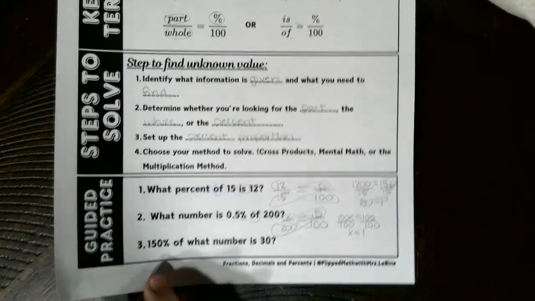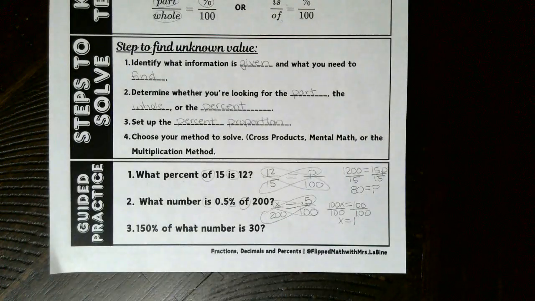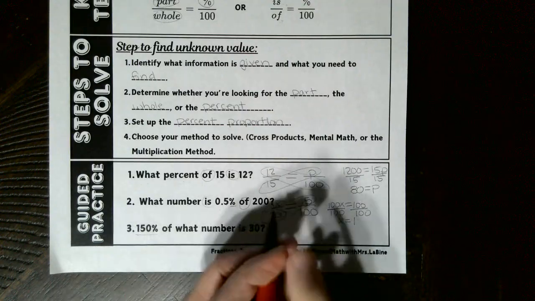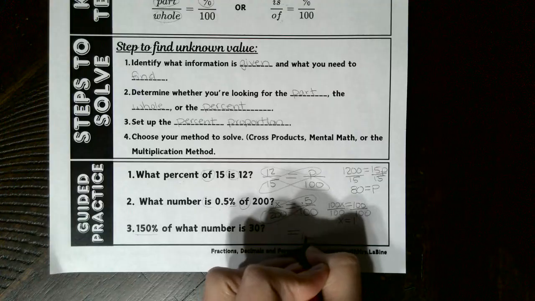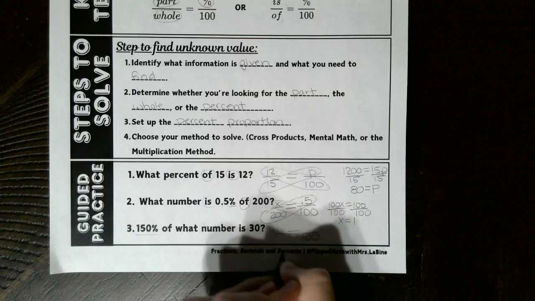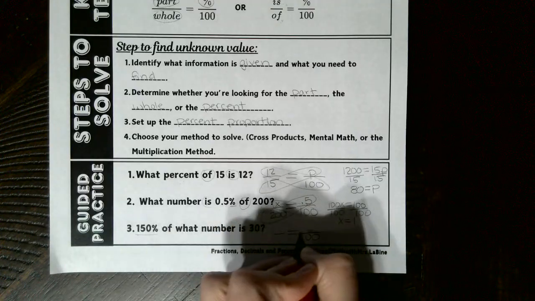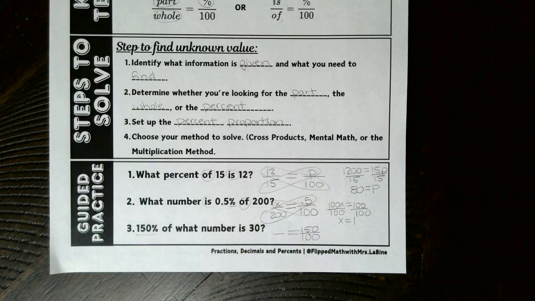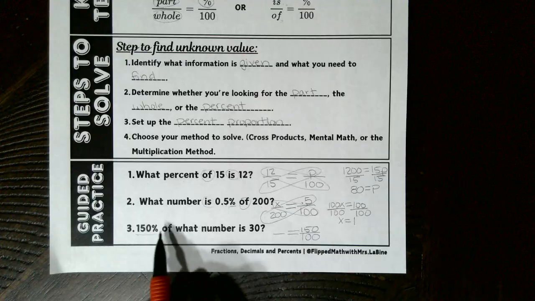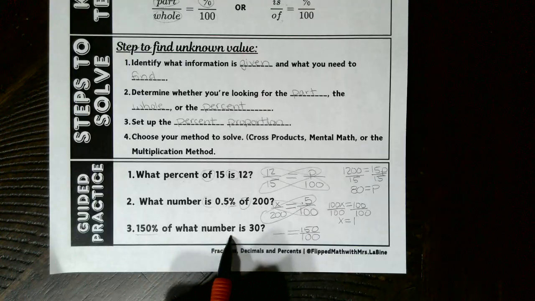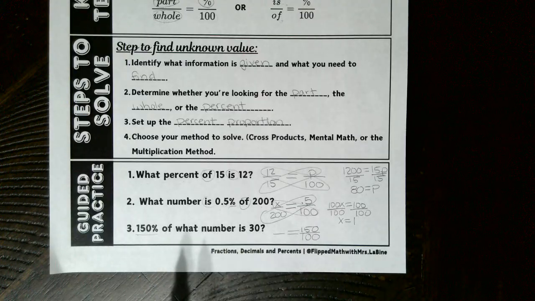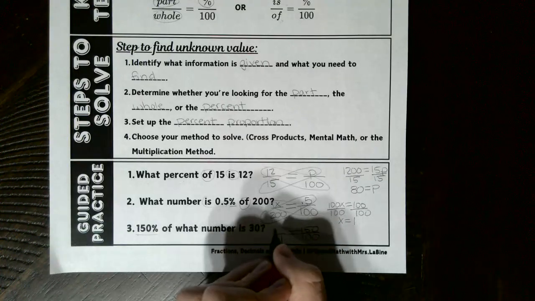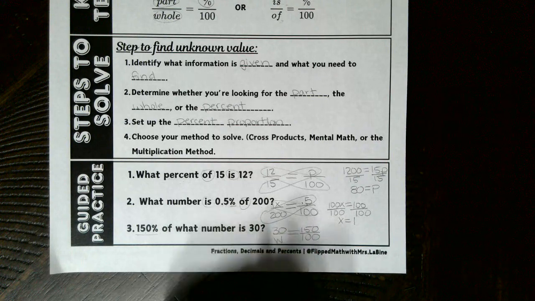Now, as you can probably guess, this last one, we are going to be looking at the whole. So 150%, so the very first thing it tells me, I already know what my percentage is. So I'm going to start writing out my percent proportion. I know my percentage is 150%. Don't write the percentage sign, just write the number. So 150 over 100. 150% of what number is 30? Okay, so I don't know what the whole is. So let's make this W. And then I know the part is 30.